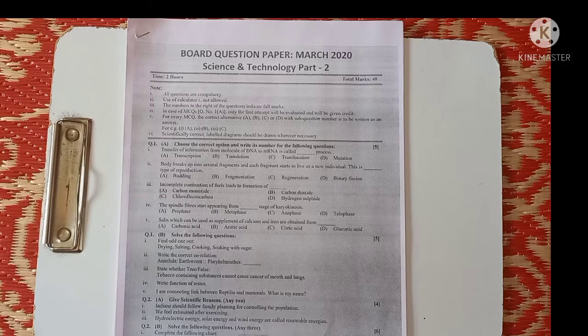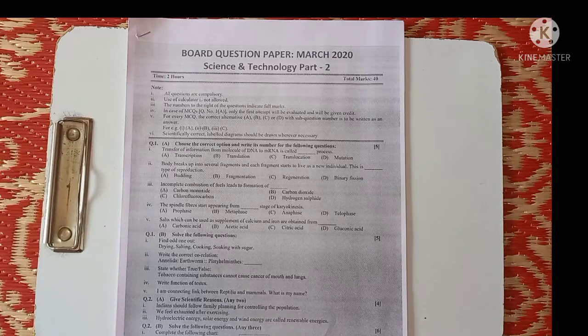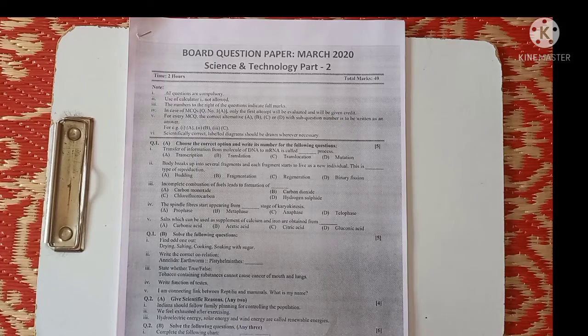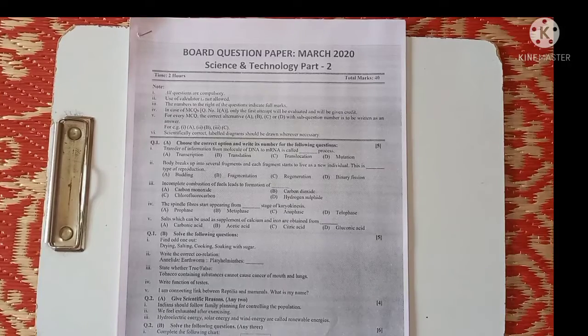We already discussed the question paper format in the previous video, so there is no need to discuss it again. Today we directly see how to present your paper in the board examination. Question first A is the same MCQ type: choose the correct option and write its number for the following question.